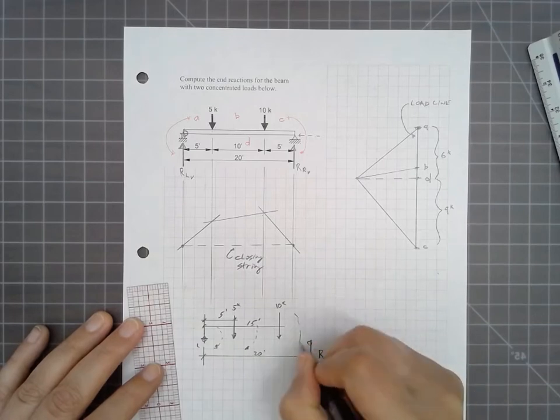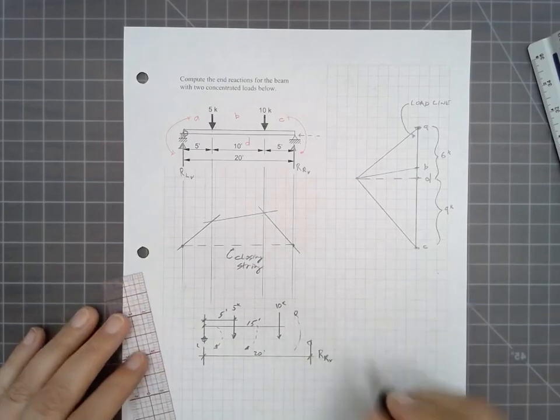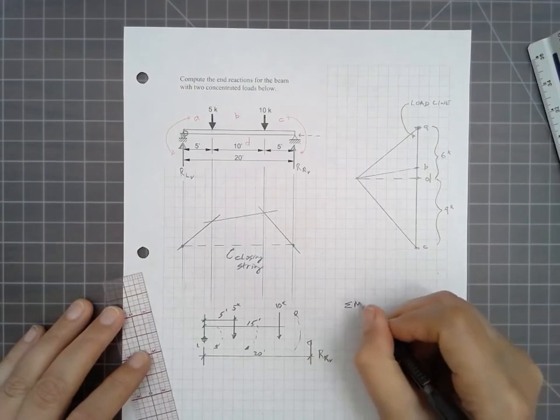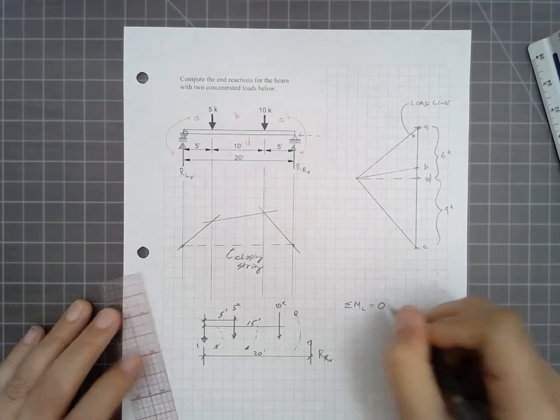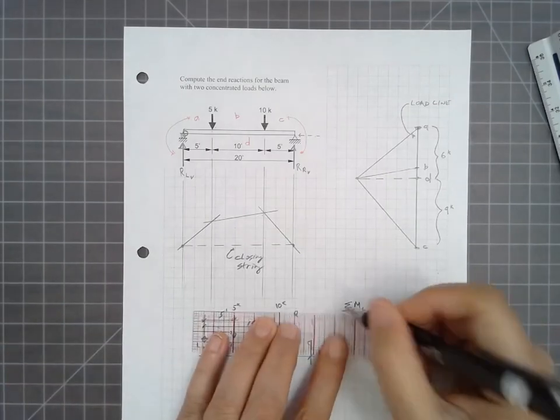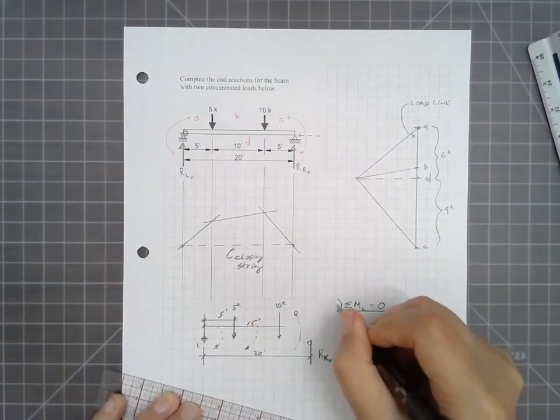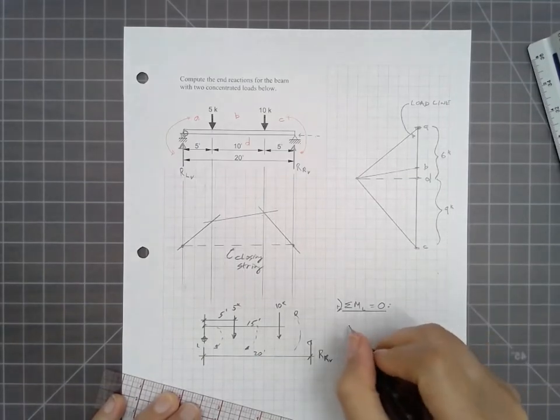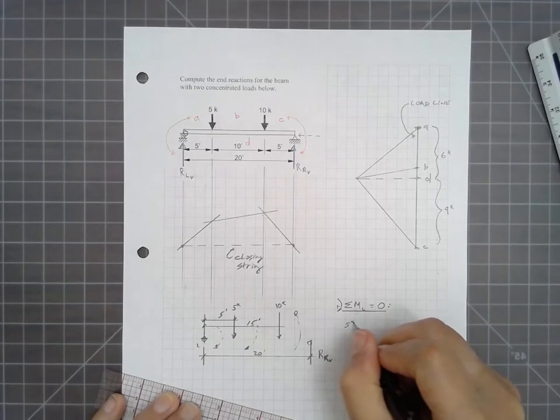So if I sum moments about the left-hand end equal to 0, I'll call clockwise positive. That says I have 5 kips at 5 feet. That's that load, that moment arm.